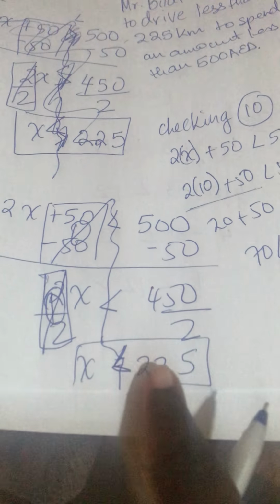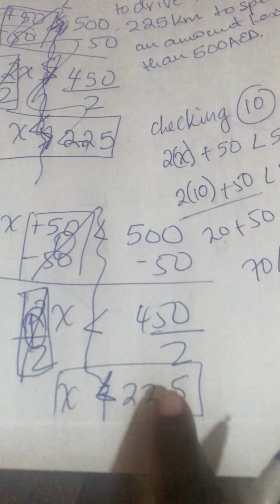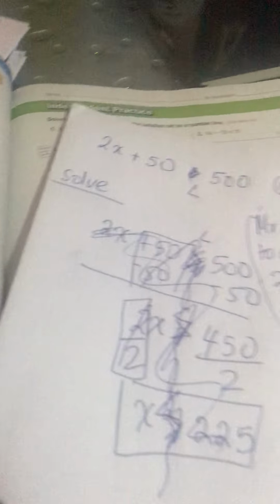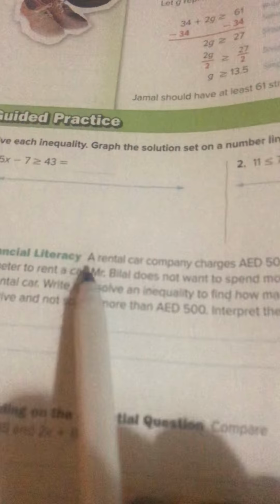So that's what that means. It means you have to drive less than 225. Make sure you read. You see, if I read wrongly, I wrote the wrong inequality. So you have to make sure you read correctly. This is very important. Does not want to spend more than. That means less than. Okay?